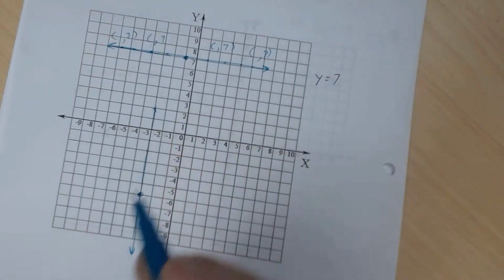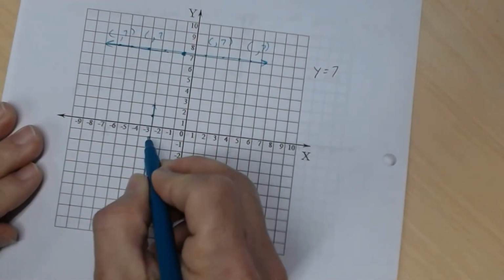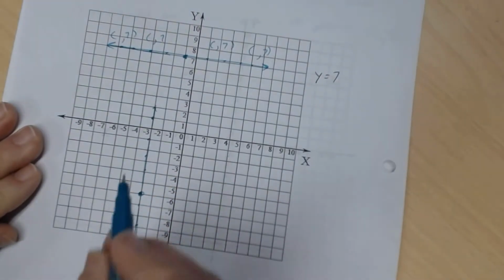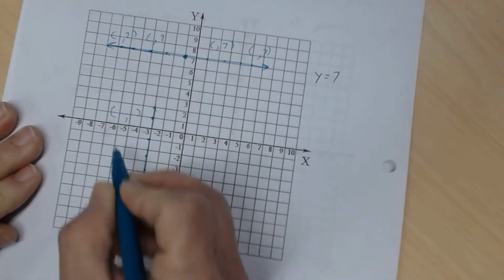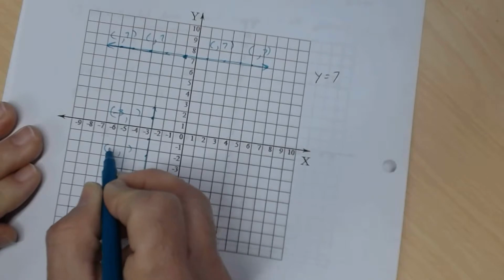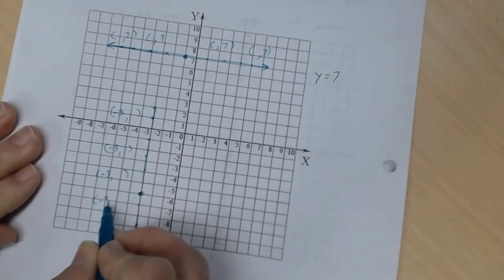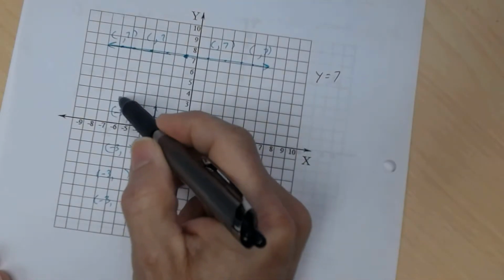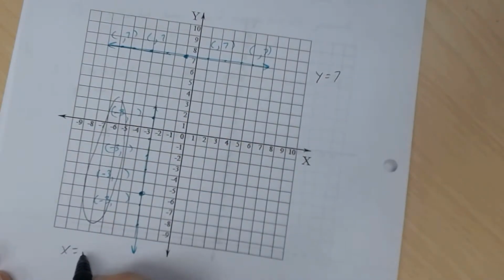All right, now we did graph vertical lines in a previous lesson, and remember how we discussed that. If you look at every point on this vertical line, you're going to notice that the x-coordinate is always going to be -3. No matter what y is, the x-coordinate is always going to be -3. And so remember, that means that x is always going to be -3.